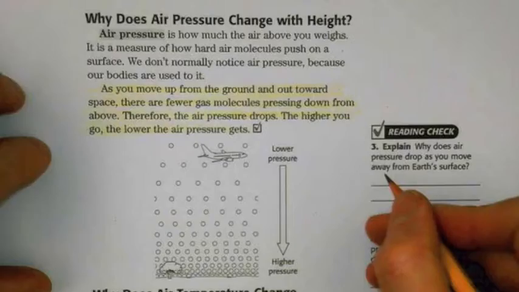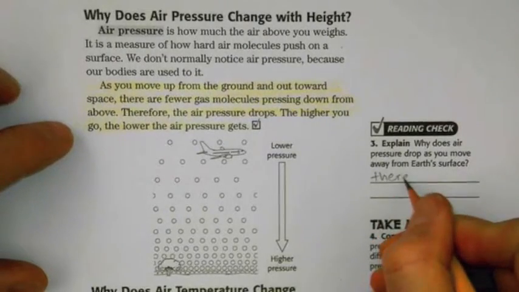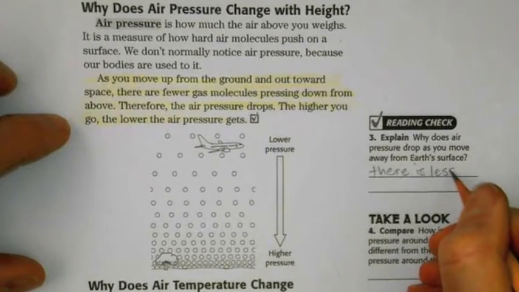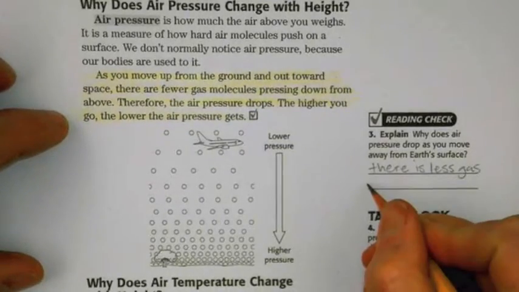Question number 3, reading check. Explain, why does air pressure drop as you move away from Earth's surface? Well, as we can see here, there's less gas weighing on you.